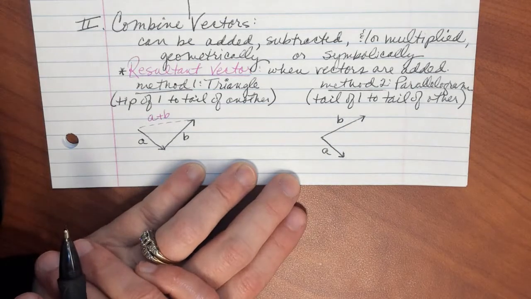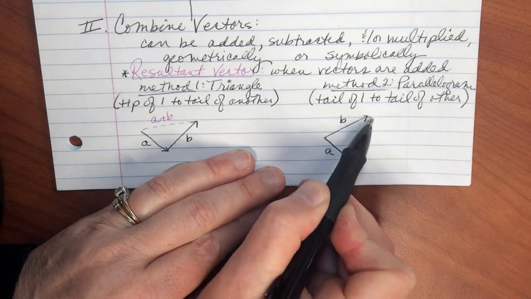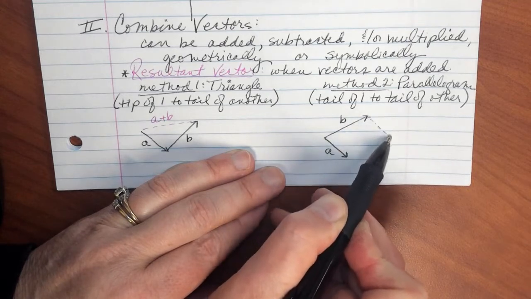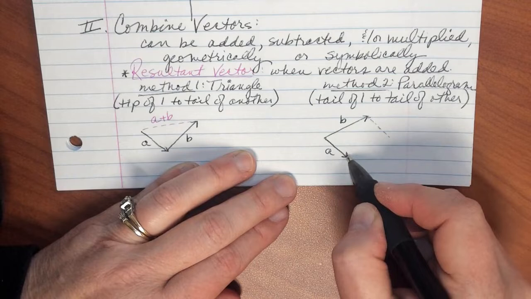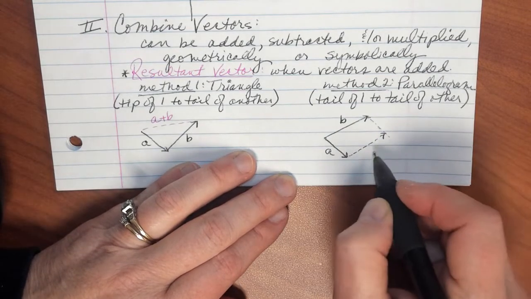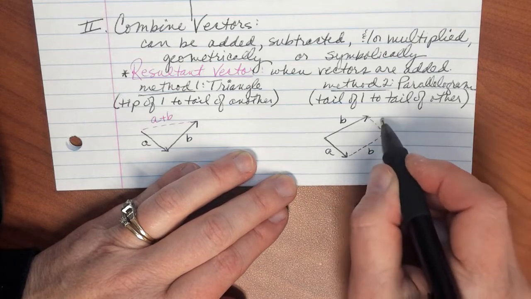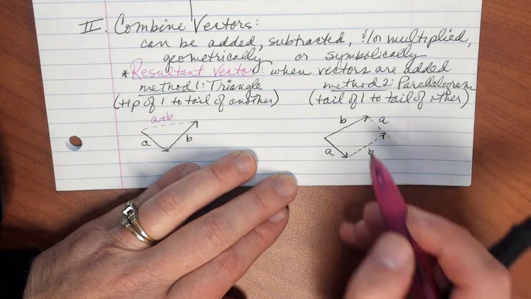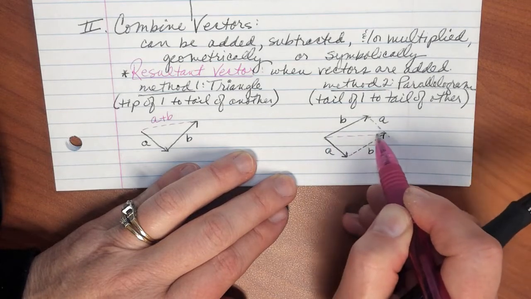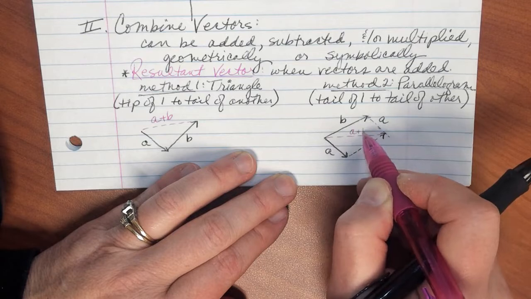Okay, and if I were to sketch out this way and then that way, so this is also the same distance as B and A. The resultant here is that line in the middle.